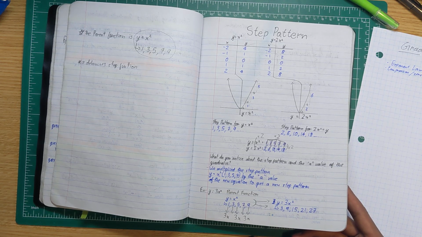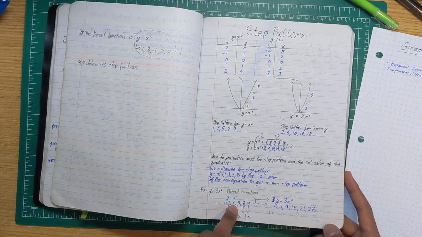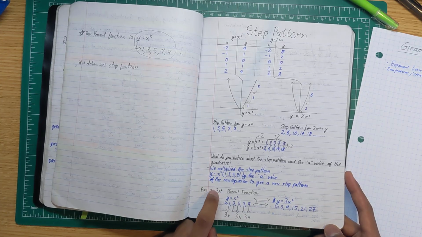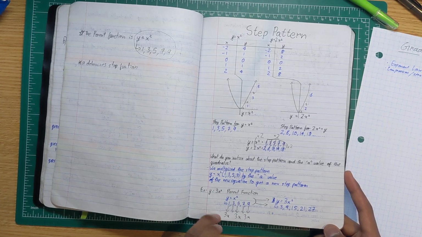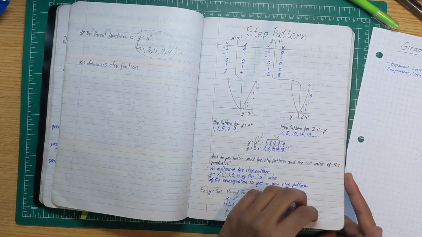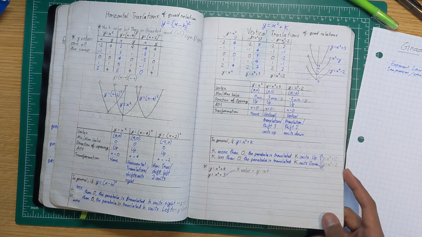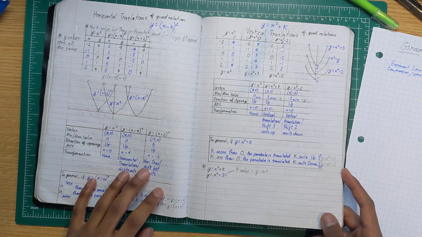Oh, I know that theme. Oh, okay, cool. Right, so you just take the step pattern and multiply it by a constant, and it just all stretches or compresses. Right? I explained it here for horizontal translations.